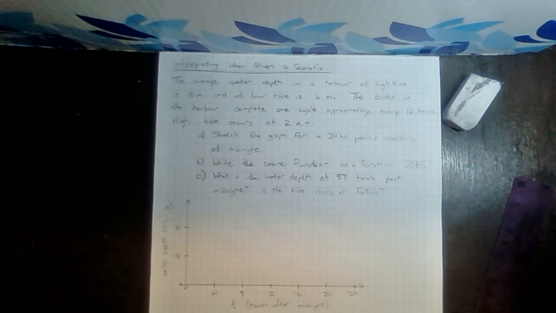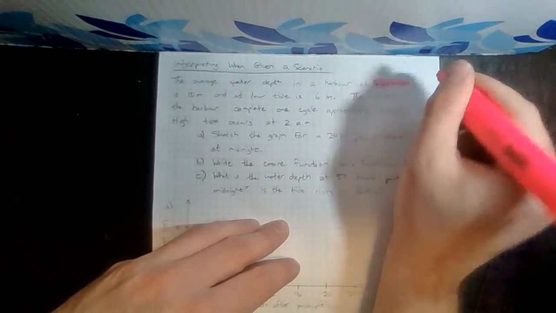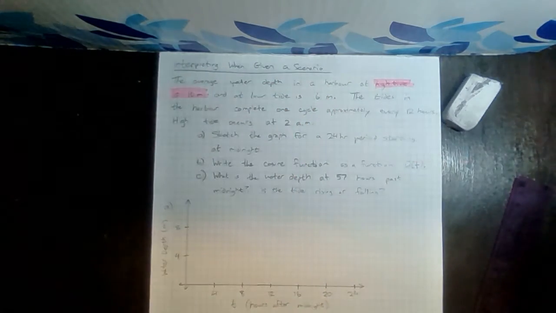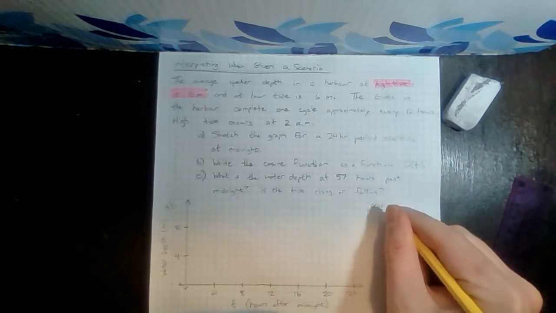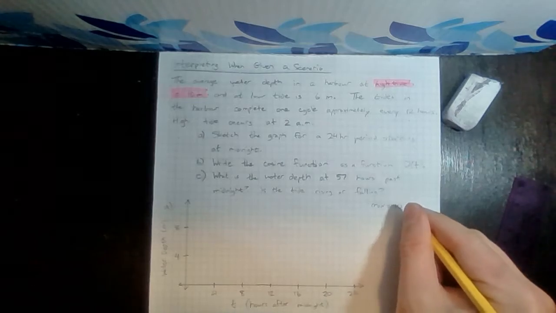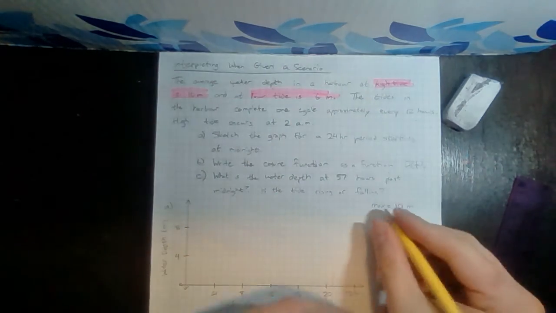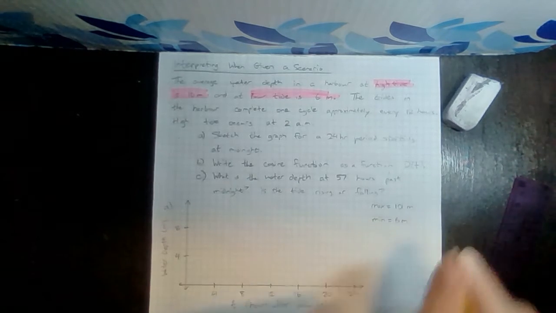So there's a couple key pieces of information here. We're told high tide, the highest the water ever gets. So the maximum depth is 10 meters. So our max value is 10 meters. Low tide is 6 meters. So our minimum of this sinusoidal function is 6 meters.